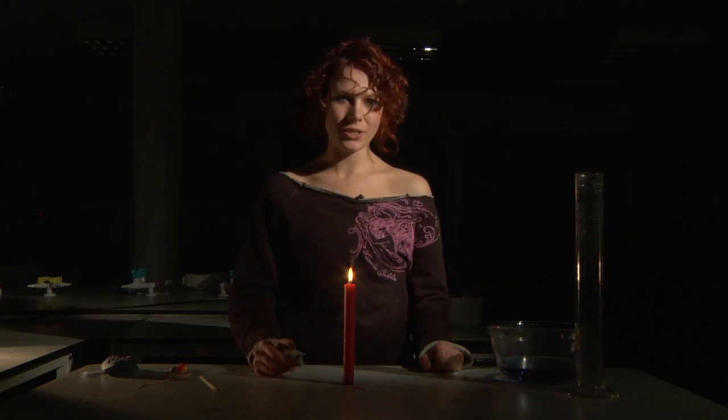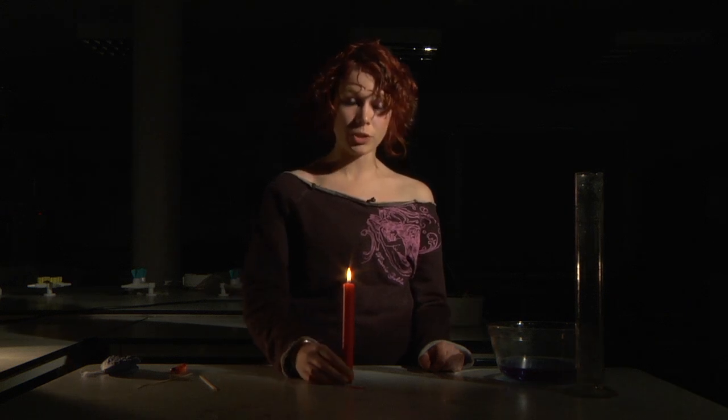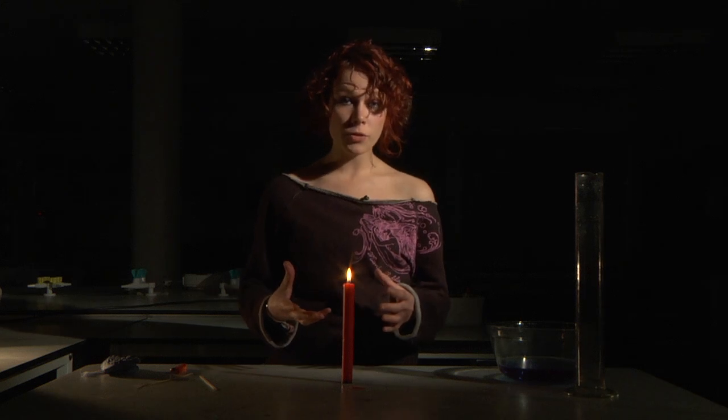I'll be using this candle to demonstrate the 3 things that are needed for a fire to burn. Right now it's burning because all 3 things are present. Now one of them is the fuel.